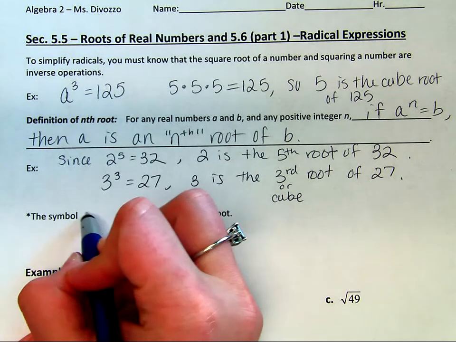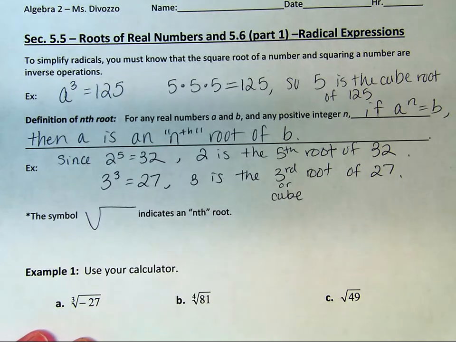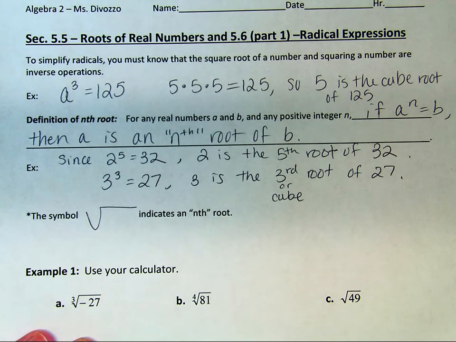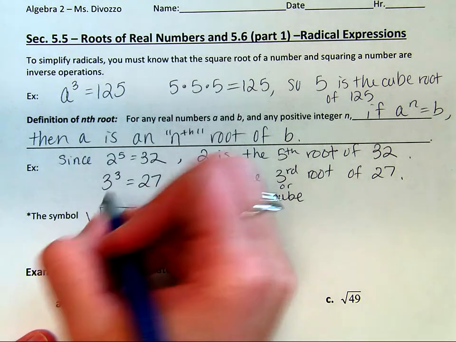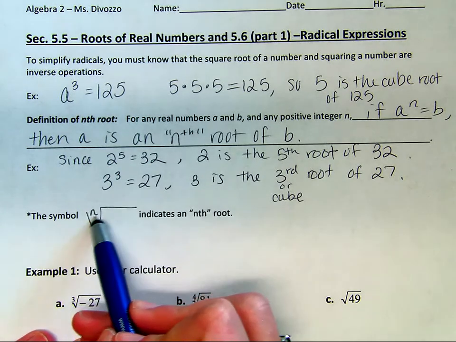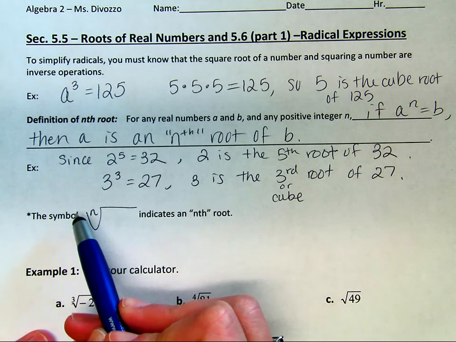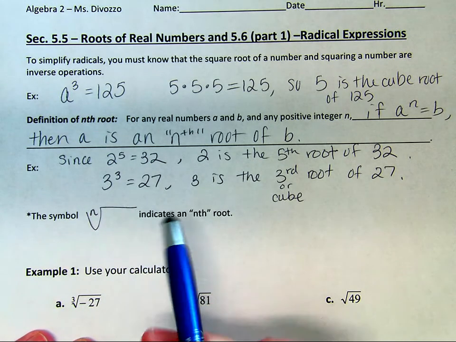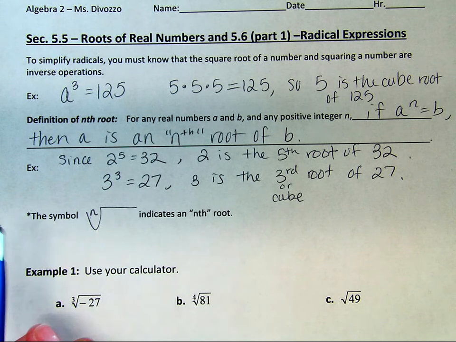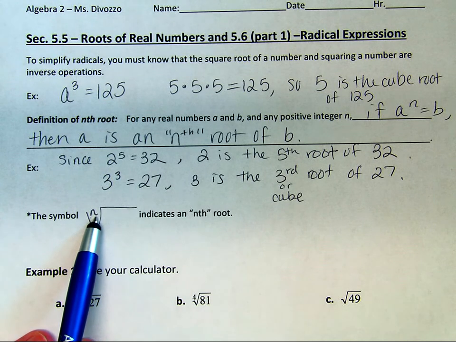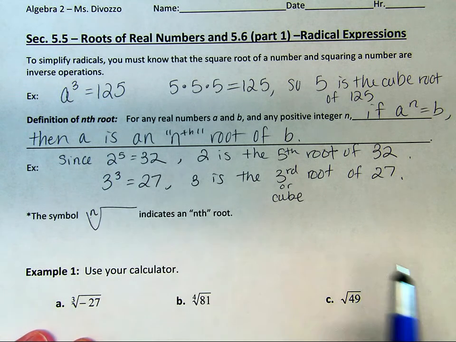I'm sure you've all seen this radical symbol. This is a radical sign. There's always going to be some number here. If there's no number there, then that indicates the square root. But other than the square root, we always need to put a number there that indicates the nth root.